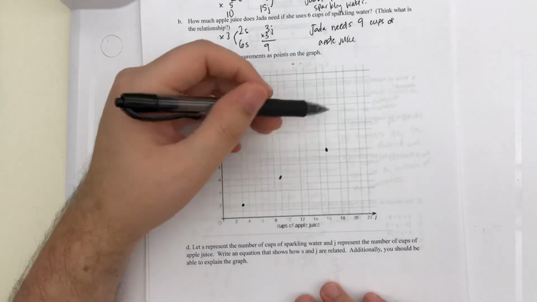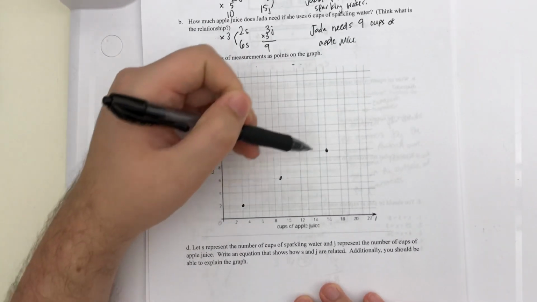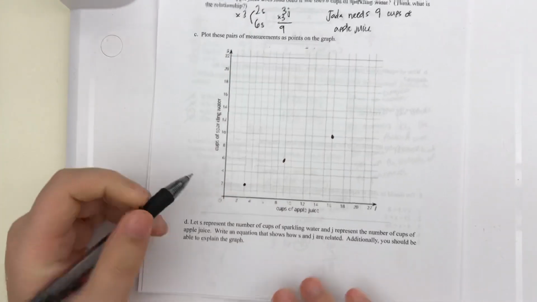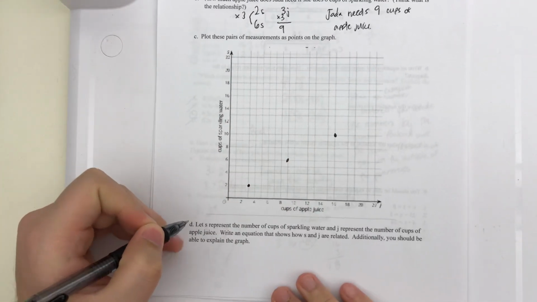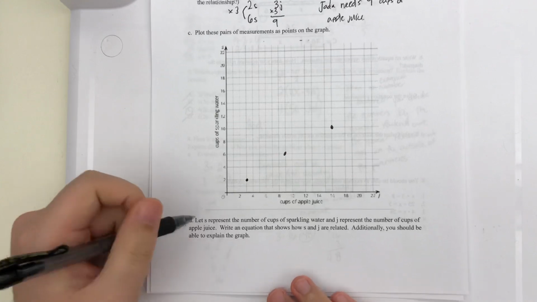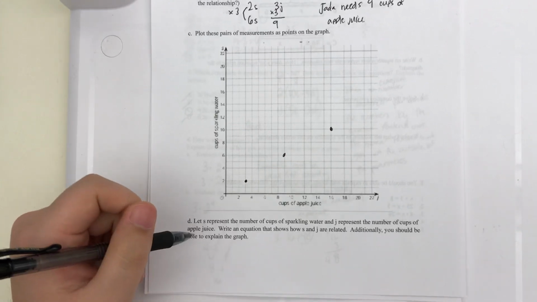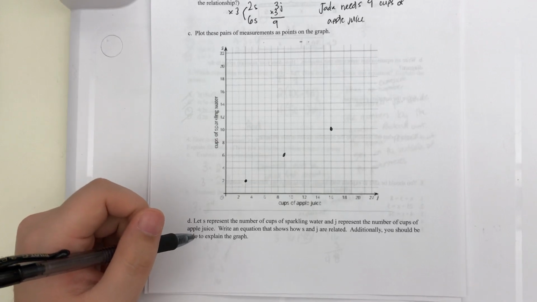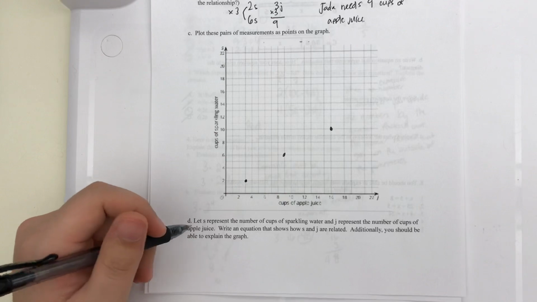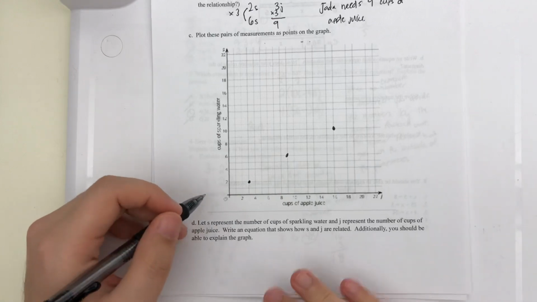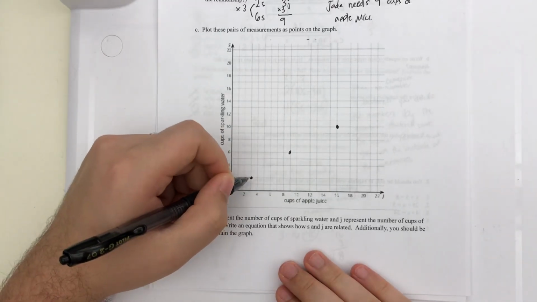So you should be able to see that that's going to be a proportional relationship, right? Because there's a constant. So now it's going to ask us to write an equation. Let S represent the number of cups of sparkling water and J represent the number of cups of apple juice. Write an equation that shows how S and J are related. Additionally, you should be able to explain the graph. So I know right here this is 3, 2.